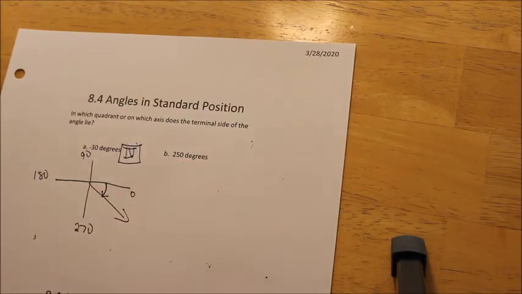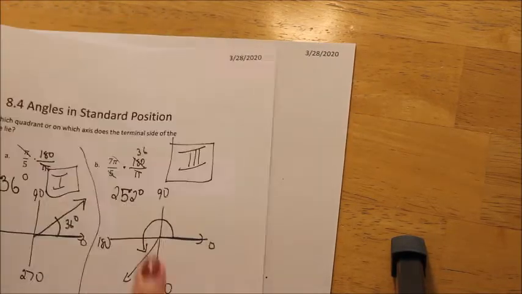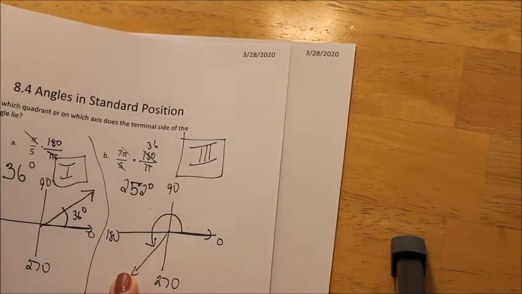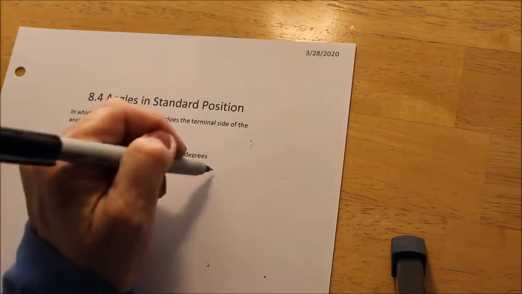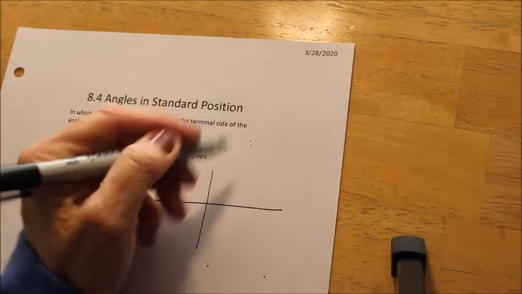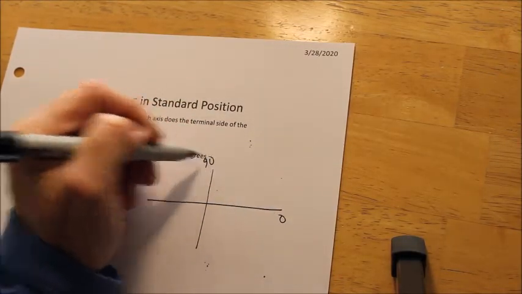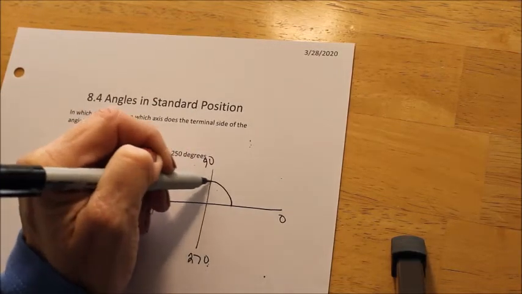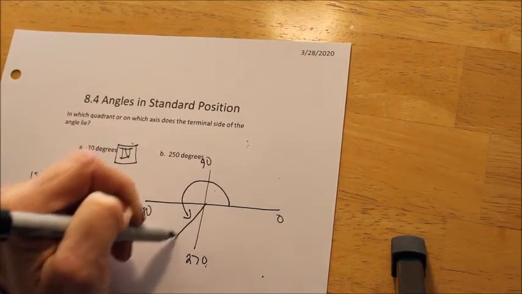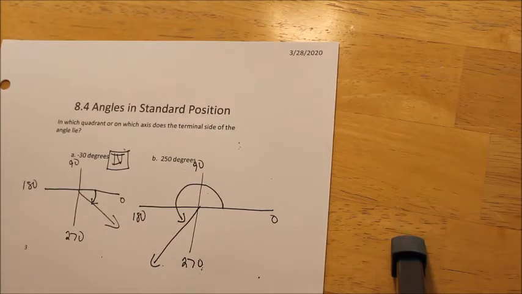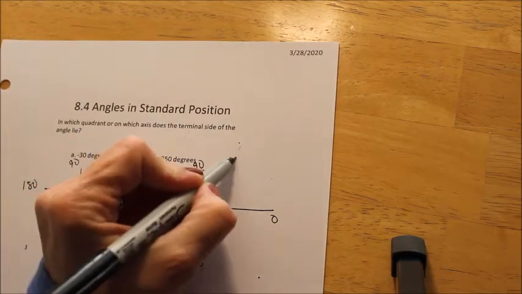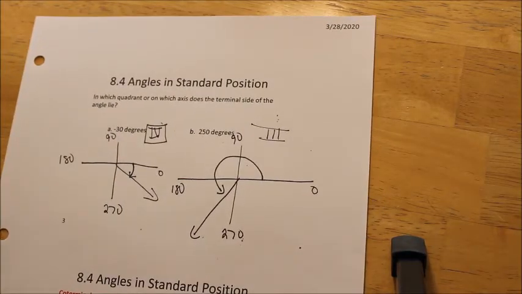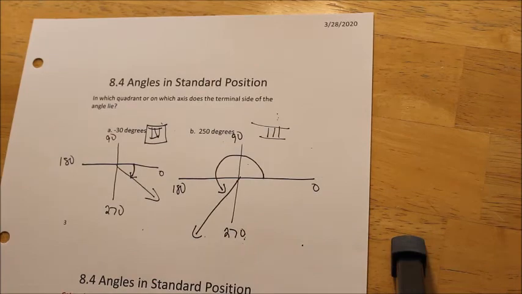250 degrees, I feel like we just did that on the last slide, or at least we did one that was very close to that. 252 degrees is going to still land in the same spot there. Notice there is a positive, so we know that it's going to land right here, somewhere in that area. Once again, that's going to be quadrant 3. Okay. All right, so that's the first thing, is just looking at what quadrant the angles lie in.